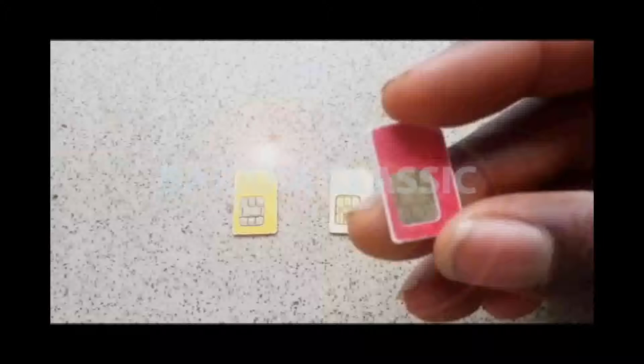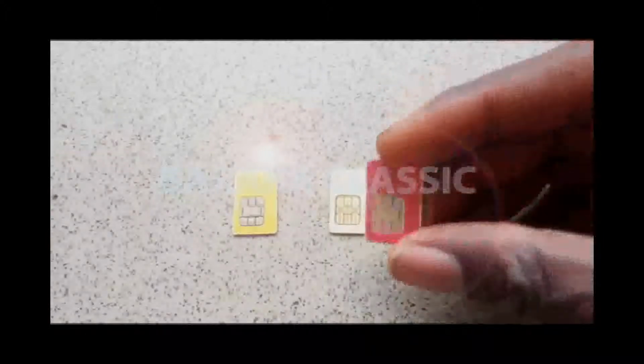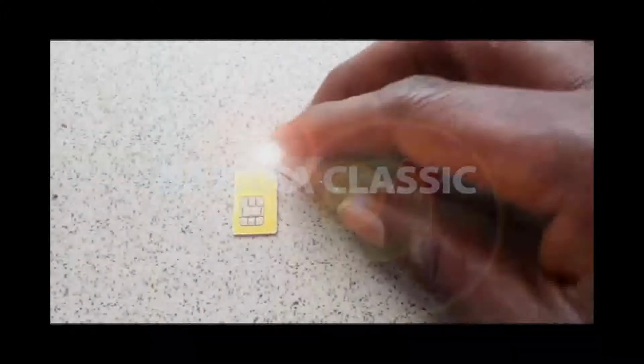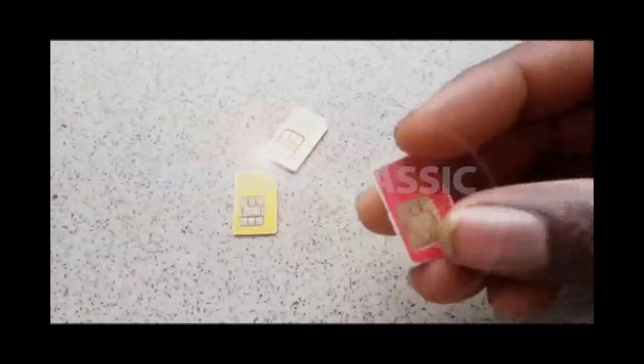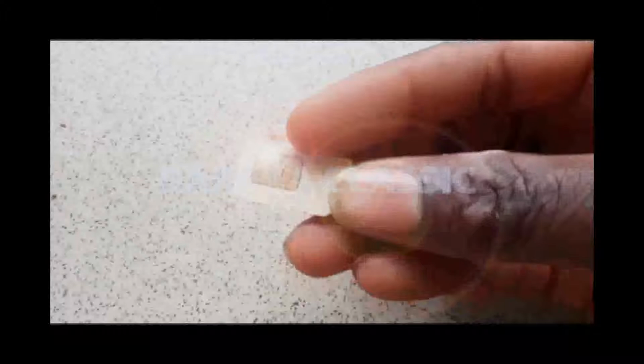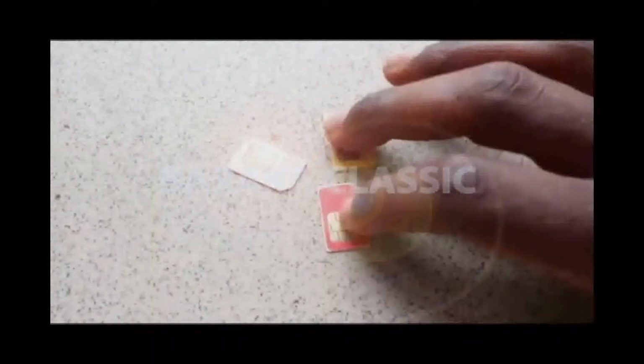The SIM card that you are using here in Africa may not be the same as the one you are using in Europe. It's not the same as the one you are using in the United States. It's not the same as what you are using elsewhere. SIM cards are being made into different designs. Look at this SIM card. It's different from this other SIM, and it's also different from this other SIM. So I will be teaching you how you can get free internet, free calls on any of these SIMs.